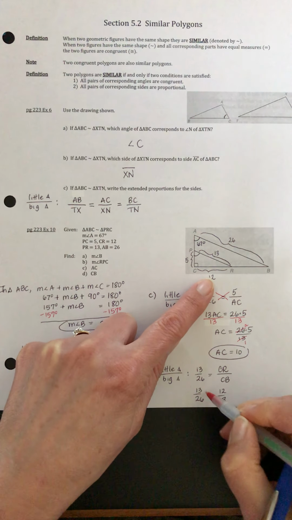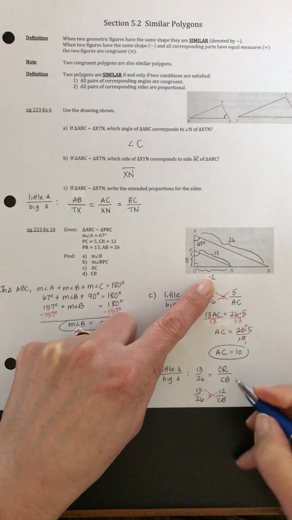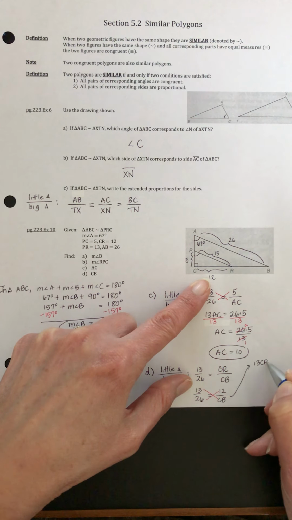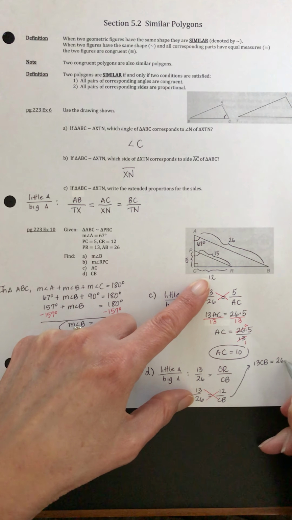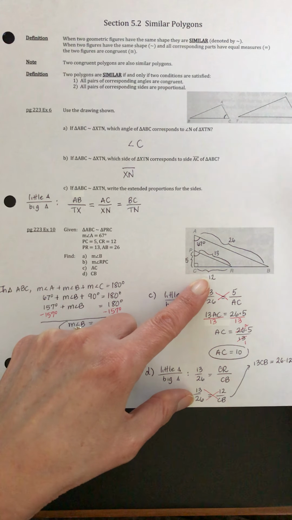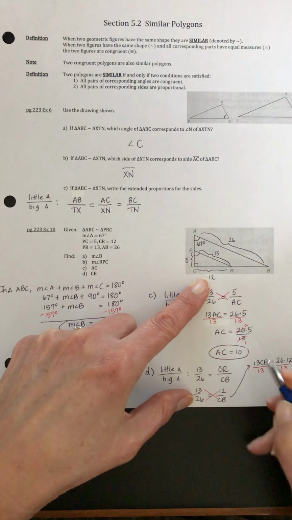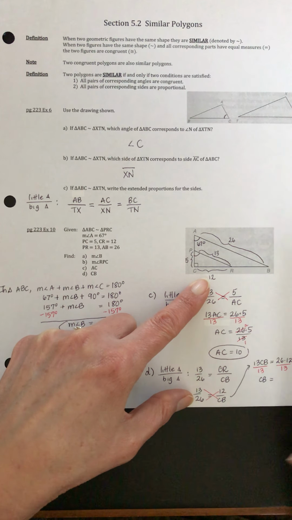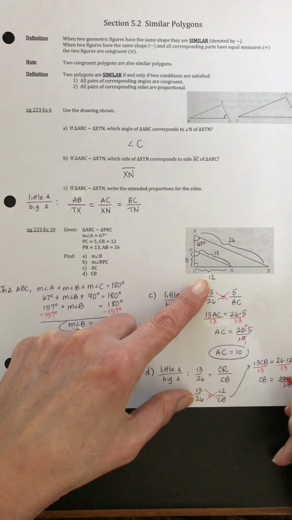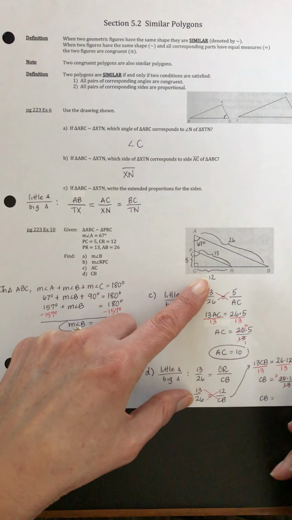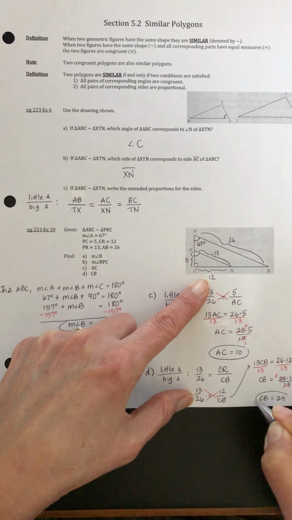So again, we're going to cross multiply. Okay, so we go up here, and what do we have? We have 13 times CB equals 26 times 12. If we divide by 13 both sides, we get that CB equals 26 times 12 over 13. Again, do a simplification, goes in twice there, and we get CB equals 2 times 12, or 24.